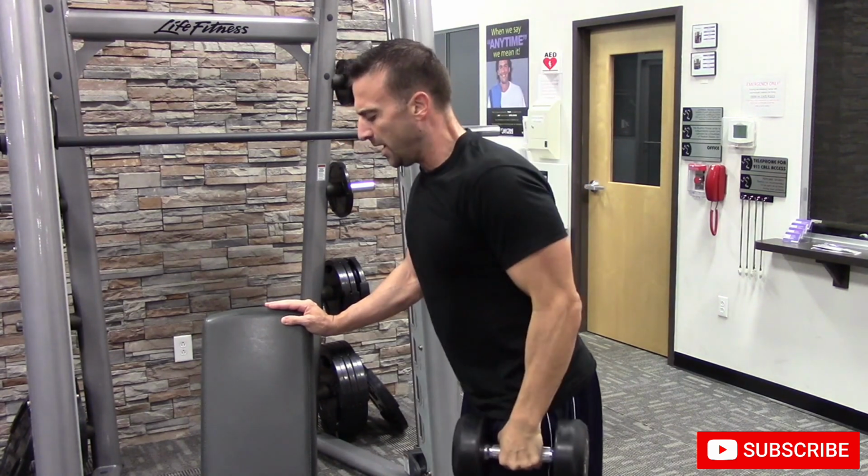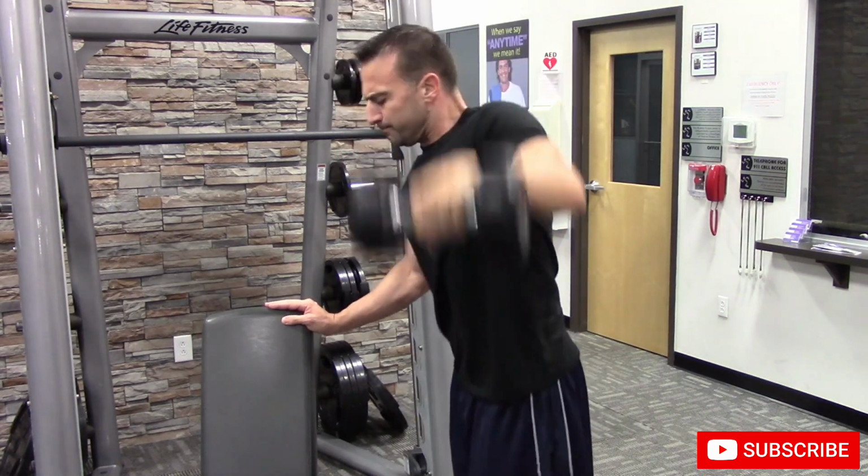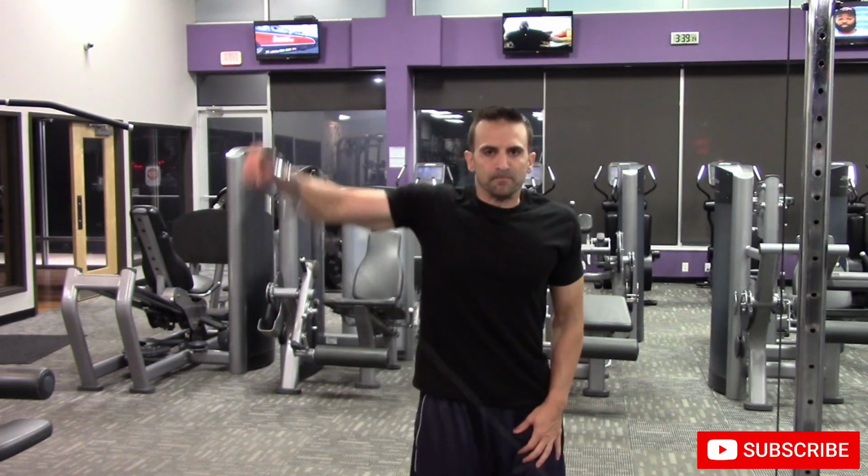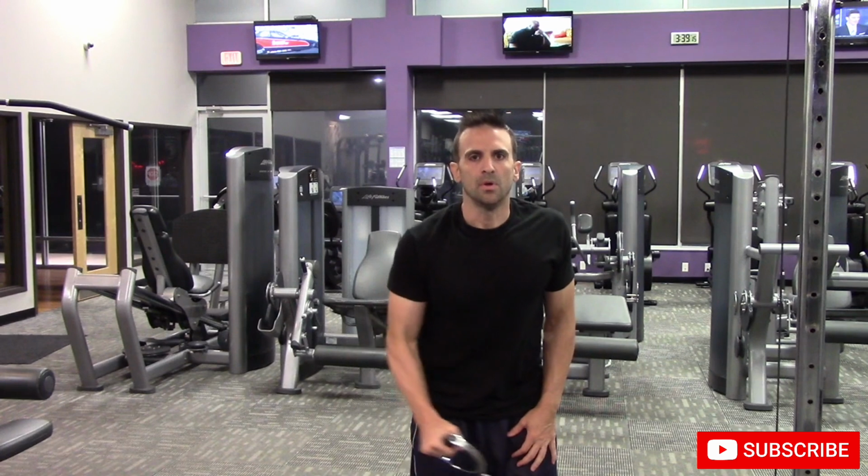Let's finish out the set. Let's take a look at cable side raises. So similar concept, but now we're going to use the cable pulley system. And this is in slow motion initially.